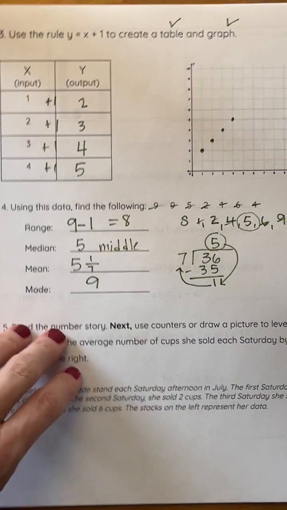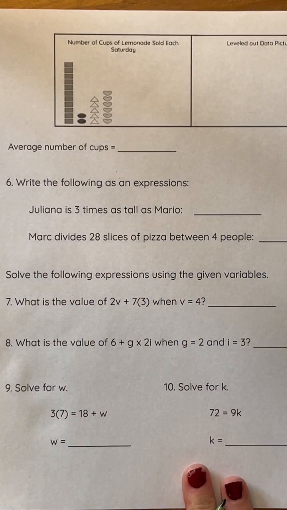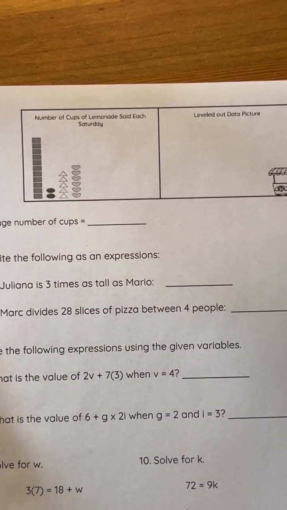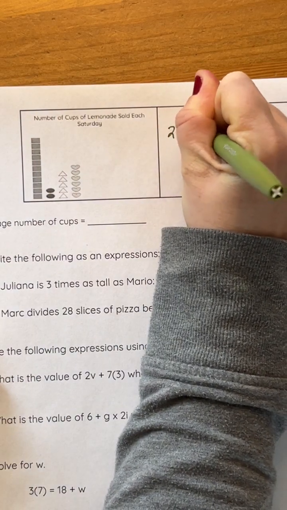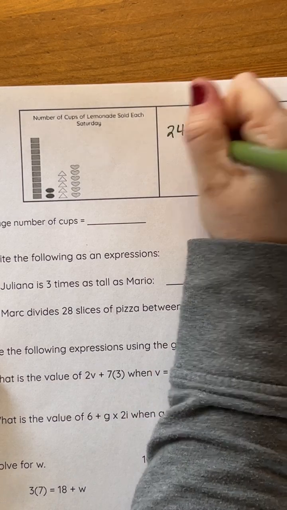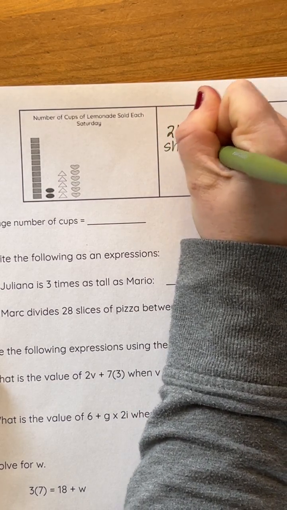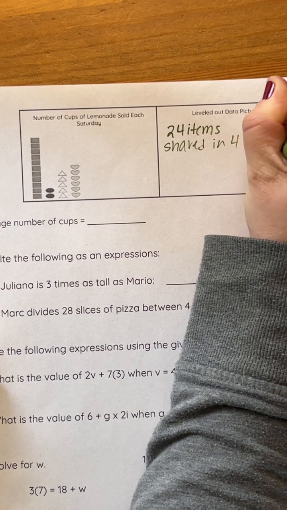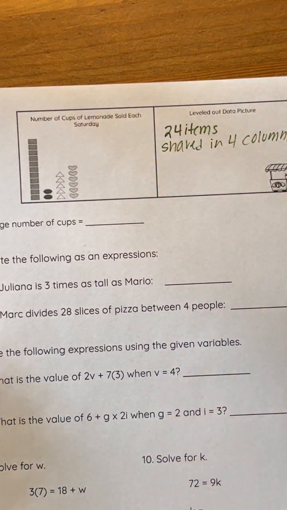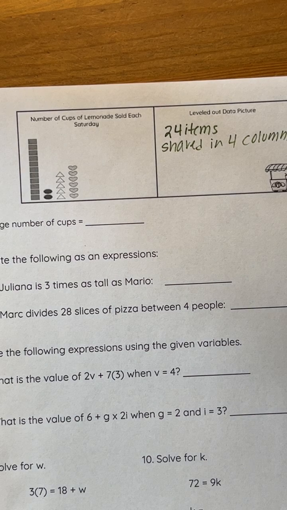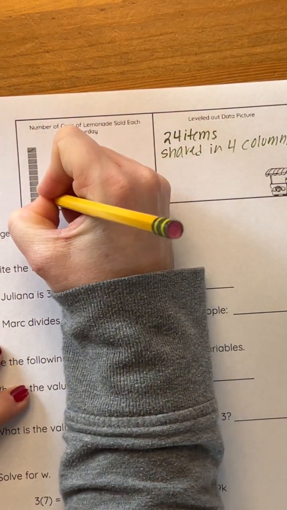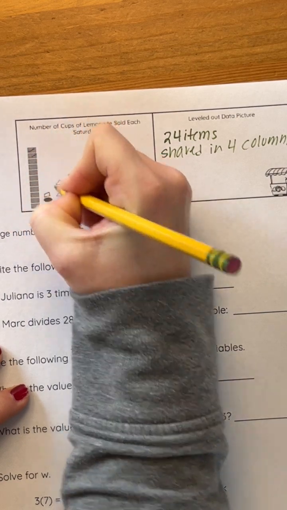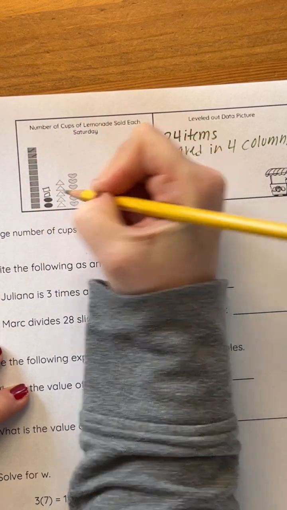Now this next one, really, we did this one together, but I'm gonna do it over again so you can see. In total, if I count all of these, I have 24 items. We wanna share these equally in 4 columns. Sorry about my scratchy pen. I'm gonna grab another one right here. Okay? The easiest way to do that is to move some of these to the different columns and see if we can equal them out.